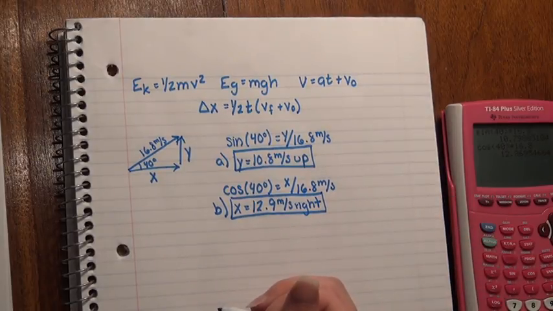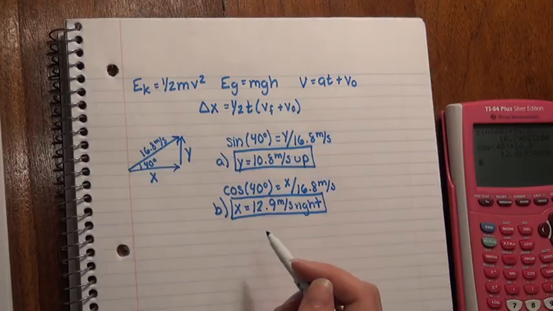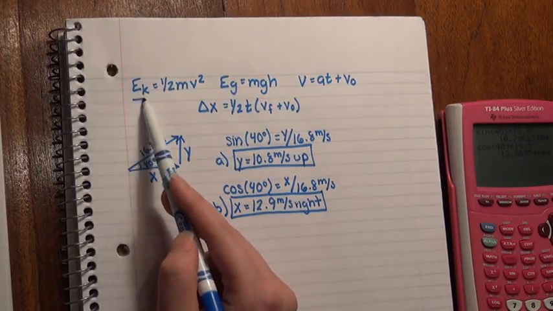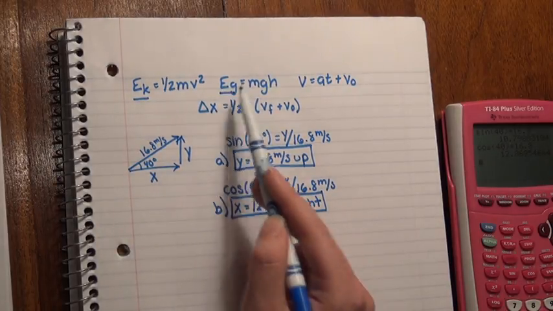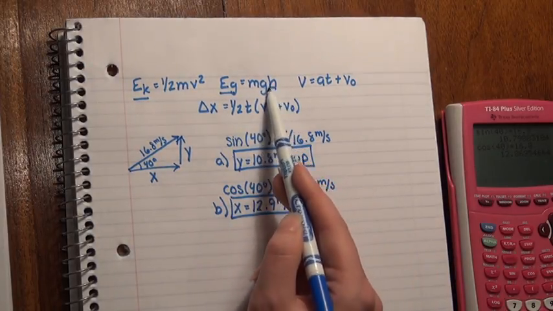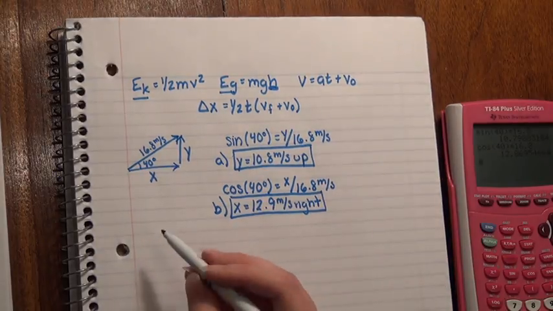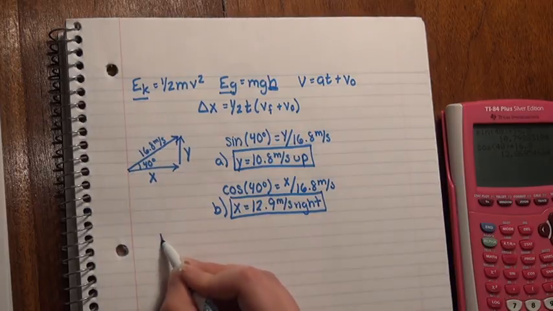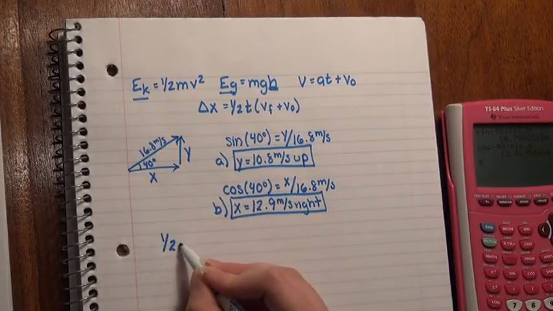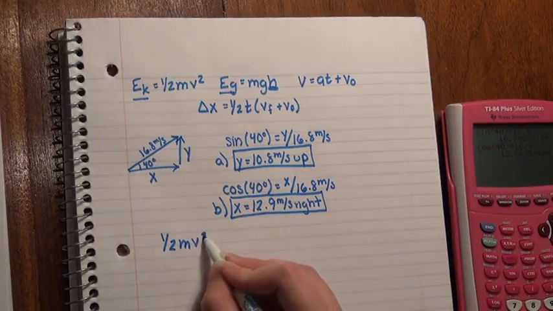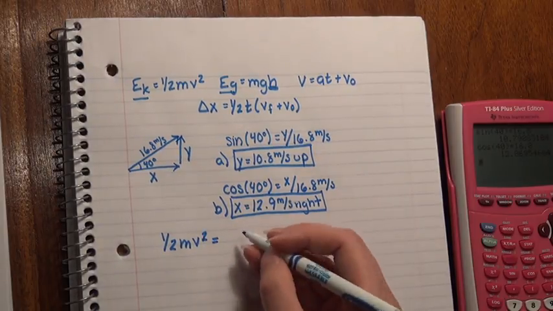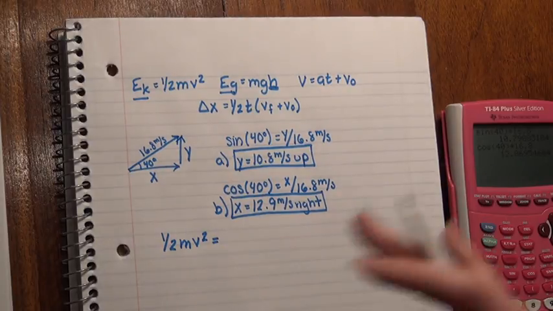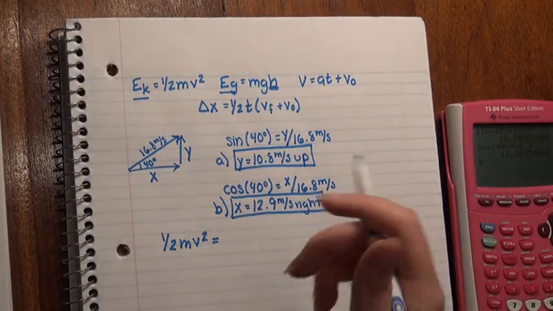Part C asks for the maximum height of the ball. In order to find the height of the ball, what we have to do is set our energies equal to each other, our kinetic energy, EK, equal to our gravitational potential energy, EG, since this is where we can solve for our height. Since we know that energy has to be conserved, the initial kinetic energy of the ball, which we can solve for here, will be equal to the potential energy of the ball when it is at its peak.